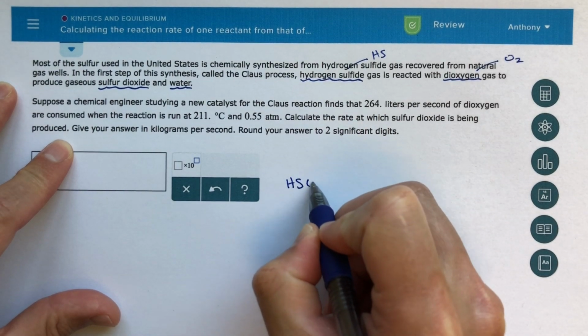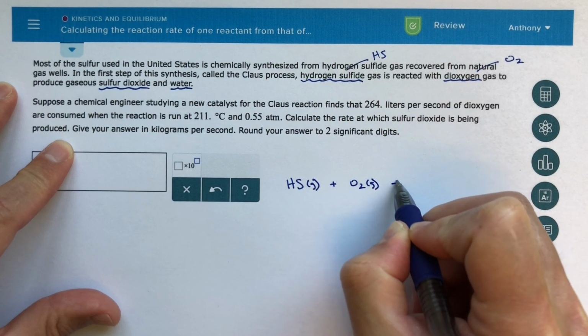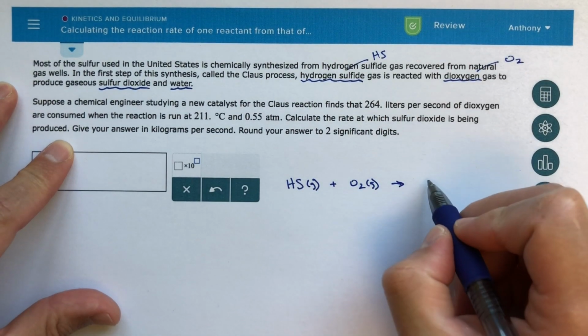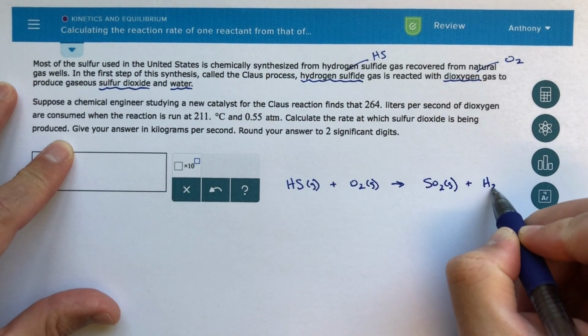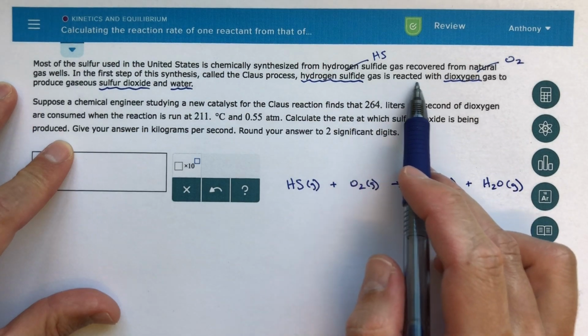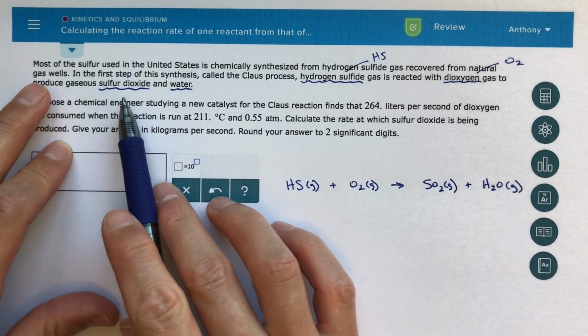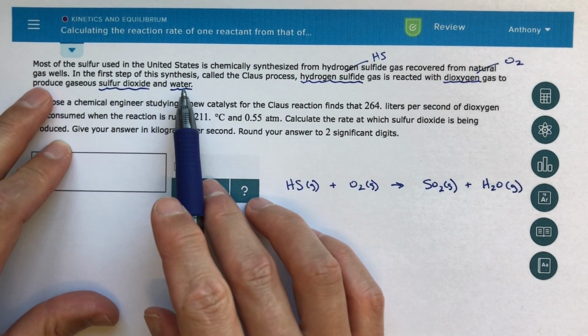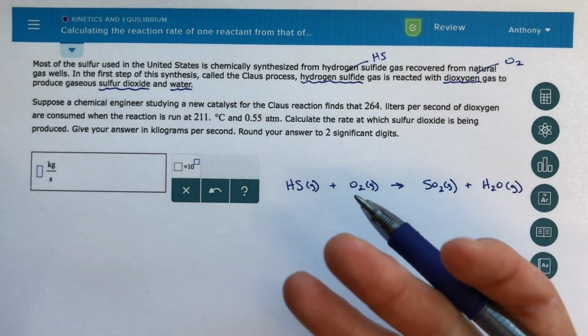And the first thing that I'm going to do is actually just write out a chemical reaction. So initially, I'm not going to know what the coefficients are. I'm just writing out what the different chemical species are. So since it says these two things are reacted with one another, those are going to be my reactants. And these two things are produced, sulfur dioxide and water, those are going to be my products. And then I would go through and balance the chemical reaction.